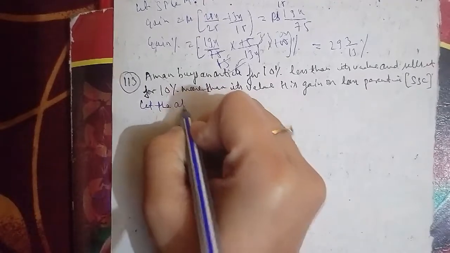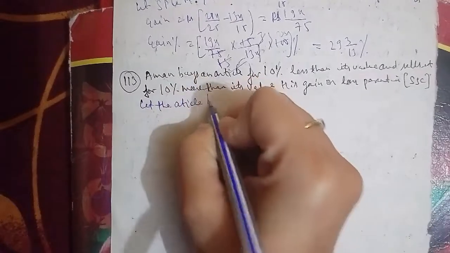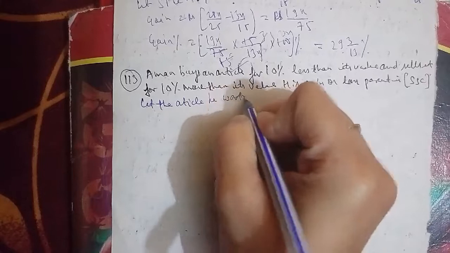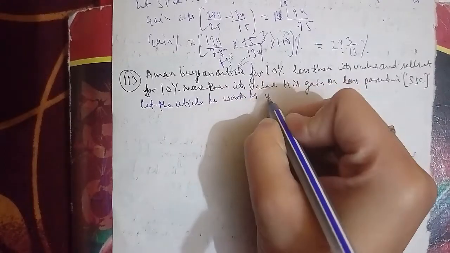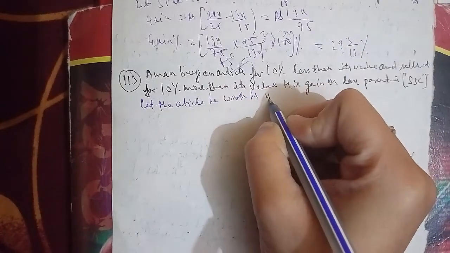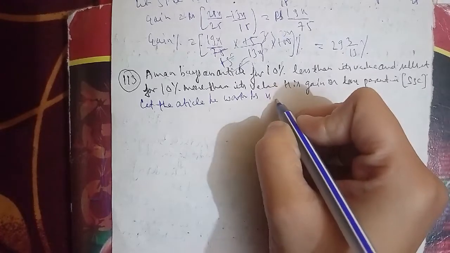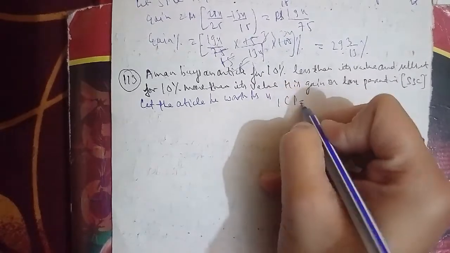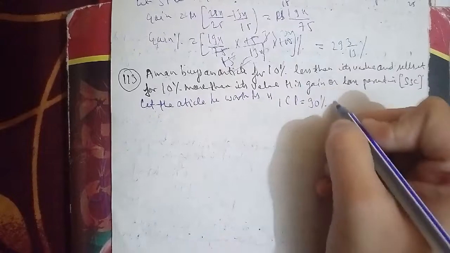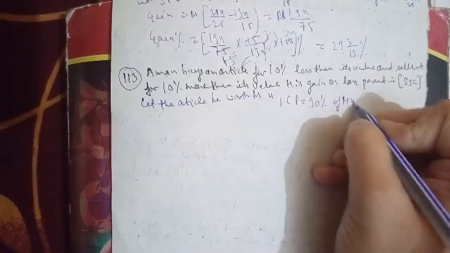Gain percent equals x upon 5 into 10 upon 9x into 100%. 5 ones are 5, 5 twos are 10. Okay, and x is cancelled by x here.